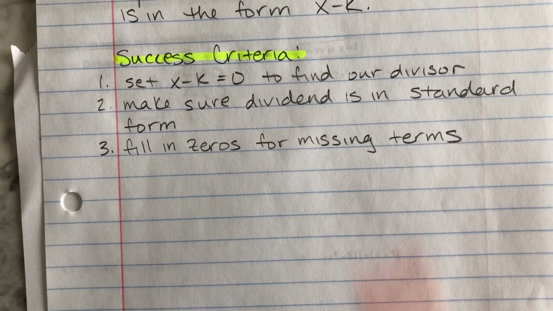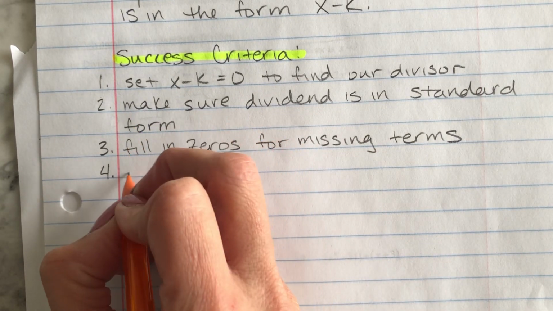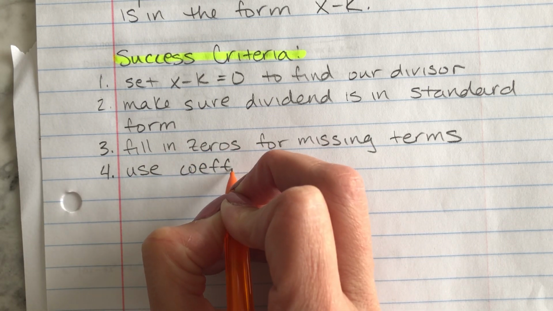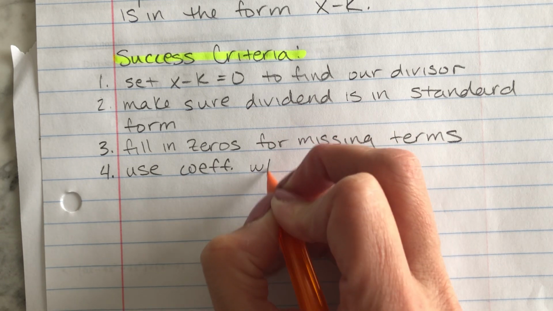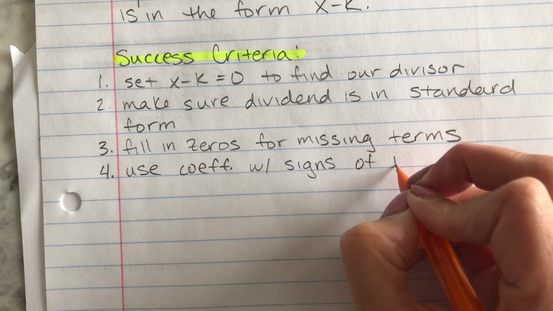So let's write that down so we remember how to do this. All right, so use coefficients with signs of the dividend.